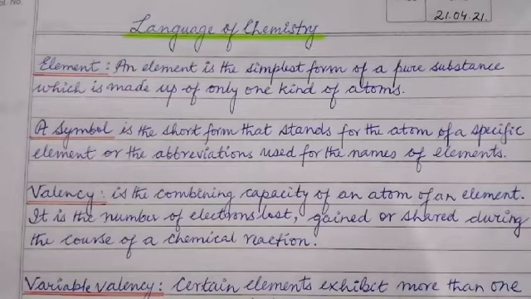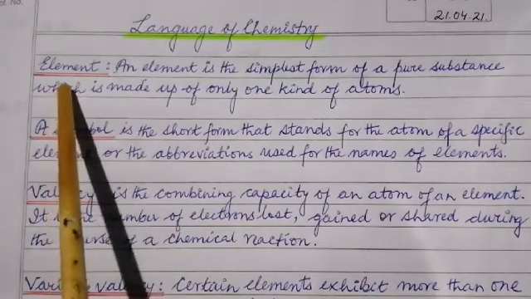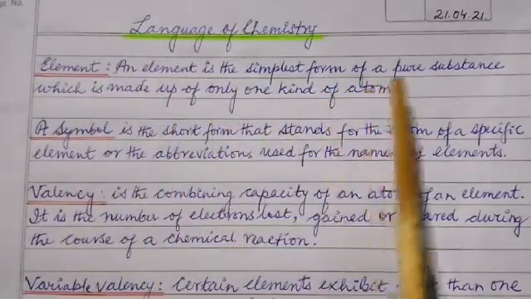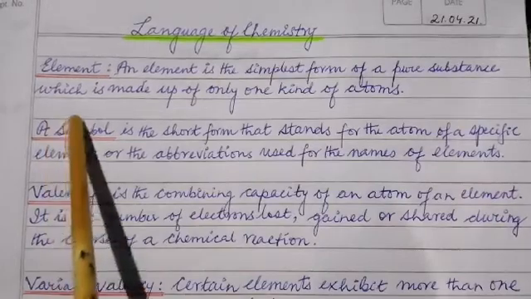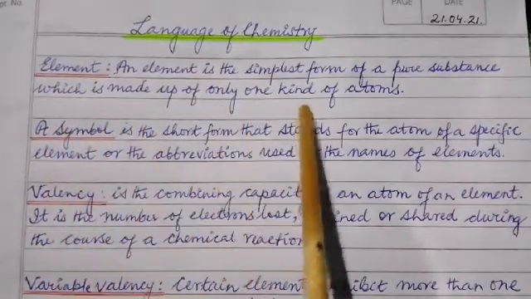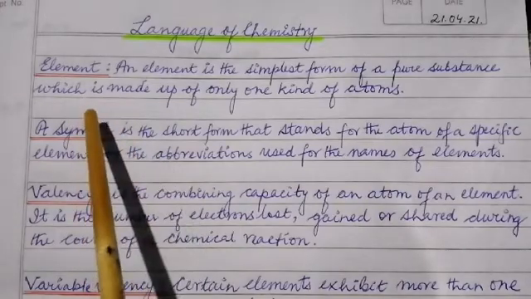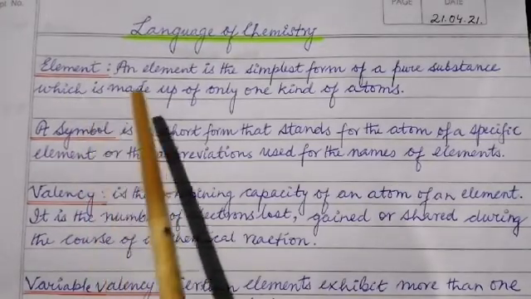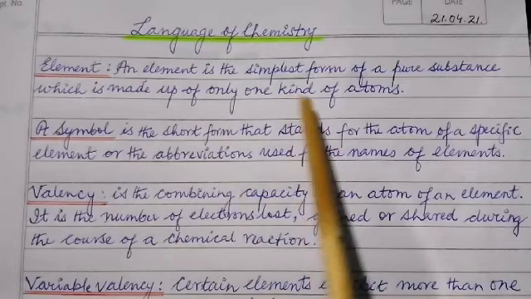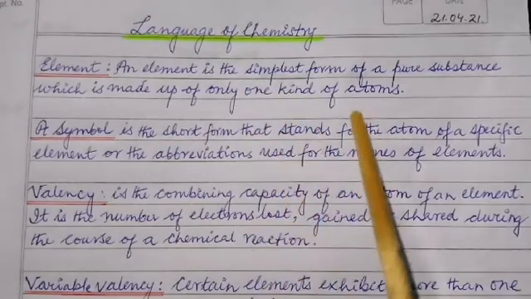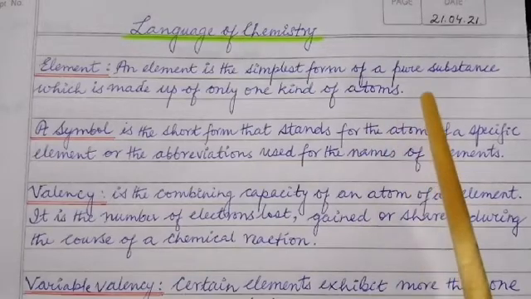First and foremost, let us discuss what is an element. You have already studied in the previous chapters as well. An element is the simplest form of a pure substance which is made up of only one kind of atoms. You have studied that elements can be further divided into metals, non-metals, metalloids, and noble gases.